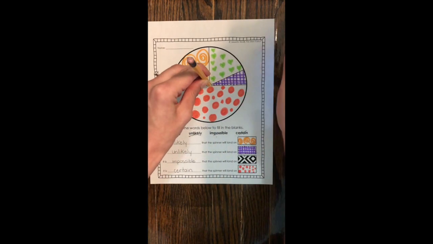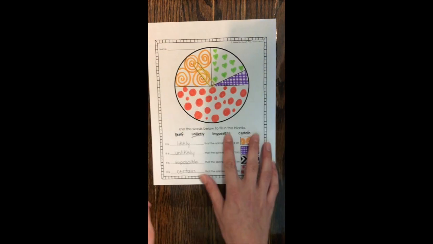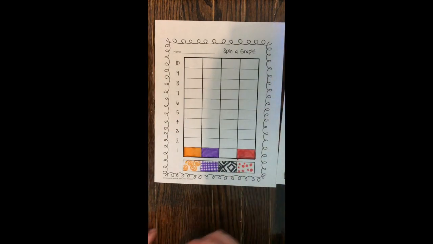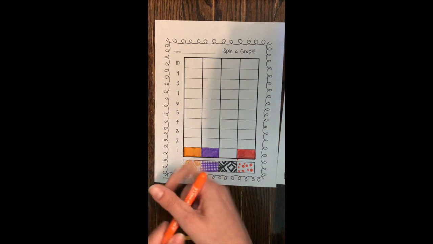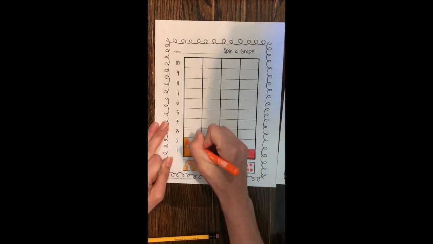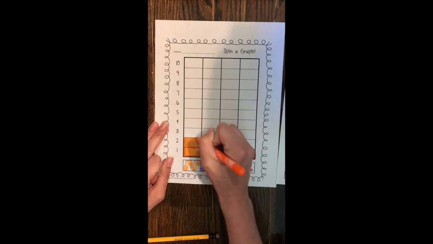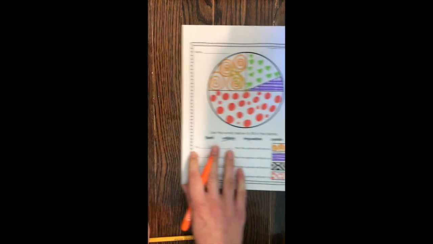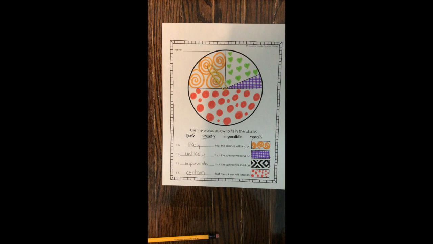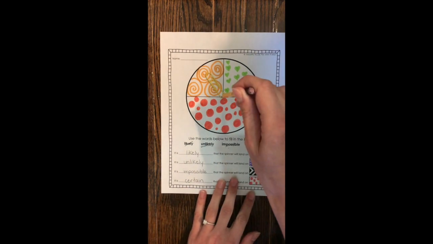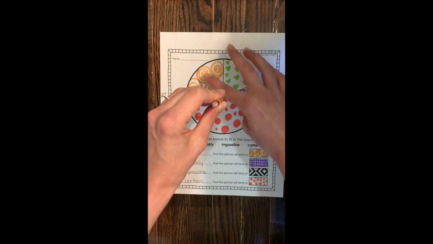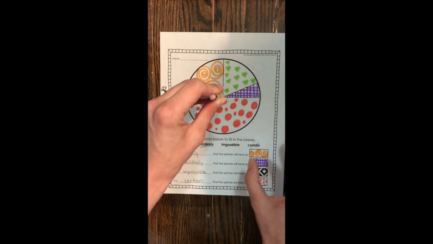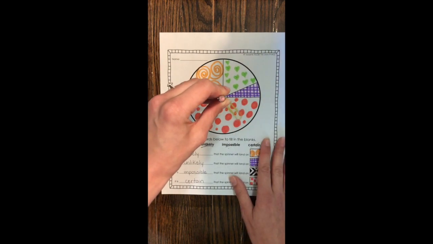Okay, spin number 6, orange spirals. So that's 2 for orange spiral. I'm a little bit surprised by this, friends. I thought that it was gonna land on my red circles way more times than just once. So we have 3 more spins and we'll see which one it lands on. I'm gonna give it a big flick. Oops, that wasn't a very good one. Oh, red circles again.